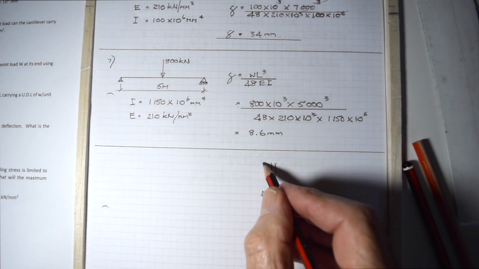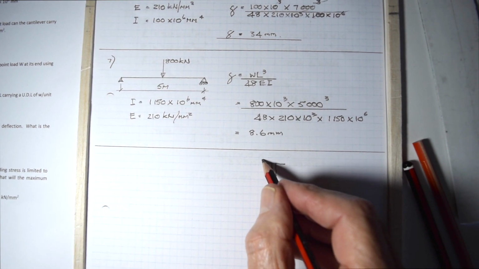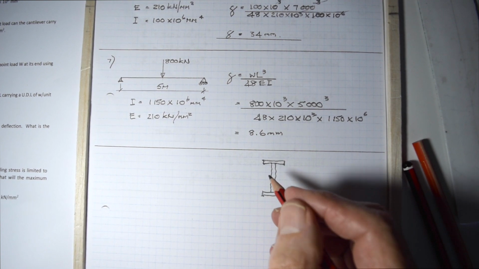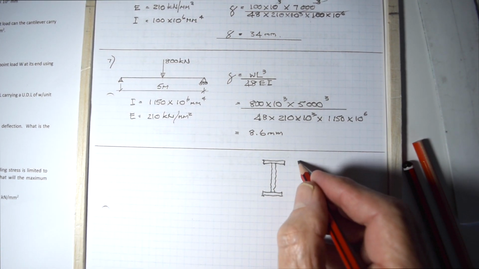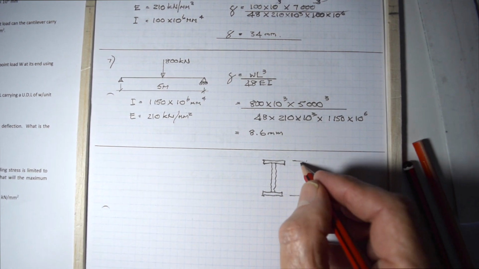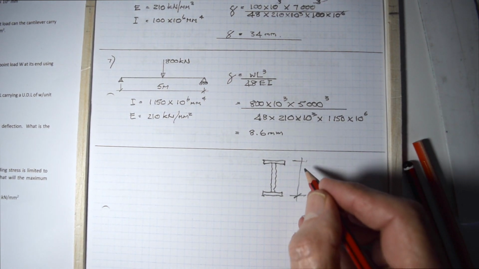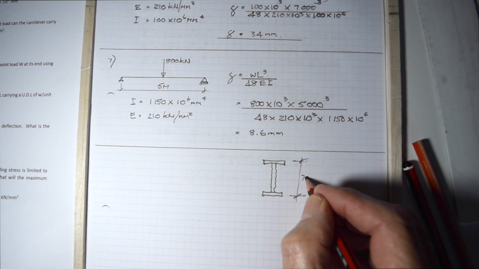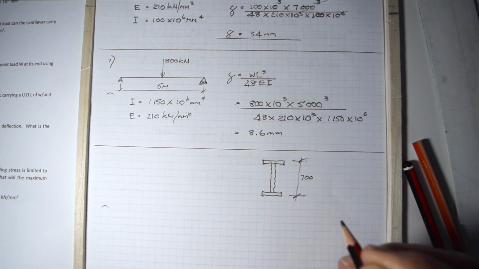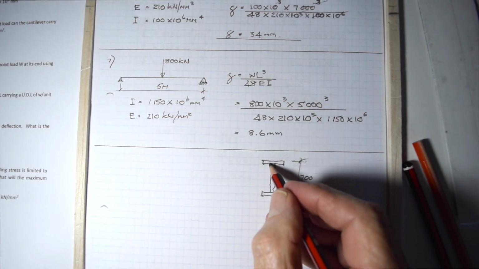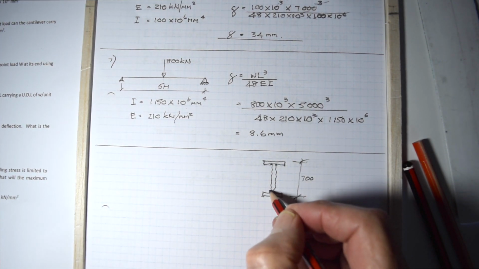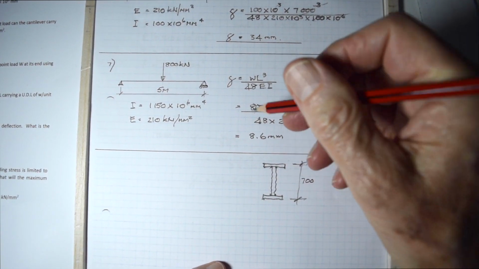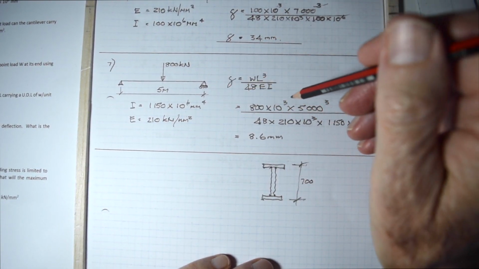Once you get over, I think it's about 600 millimeters in depth, you have to go to fabricated girders. And this is a 700 welded beam. You can get rolled sections up to about 600, I think, but that's a 700, and it's welded over there. And that will also appear in your steel tables. So this is what we're faced with here.